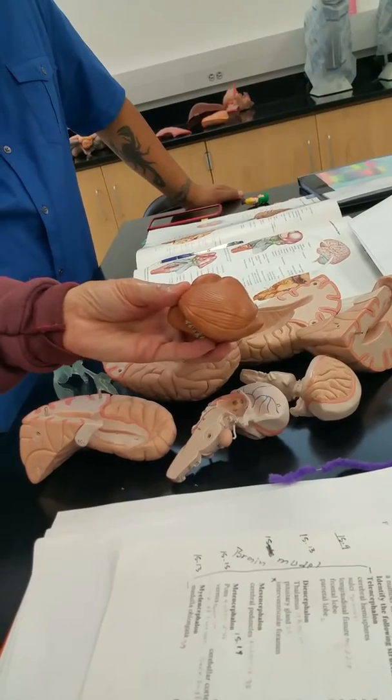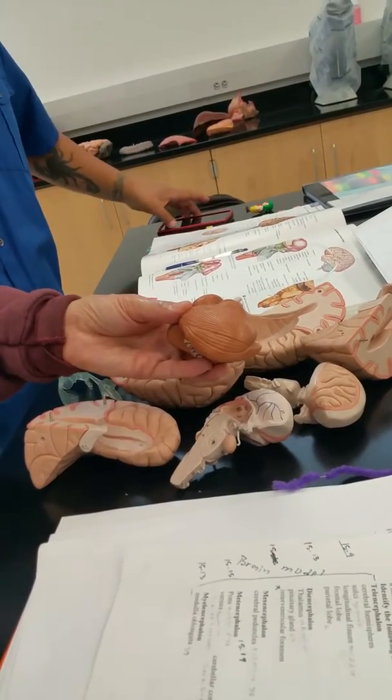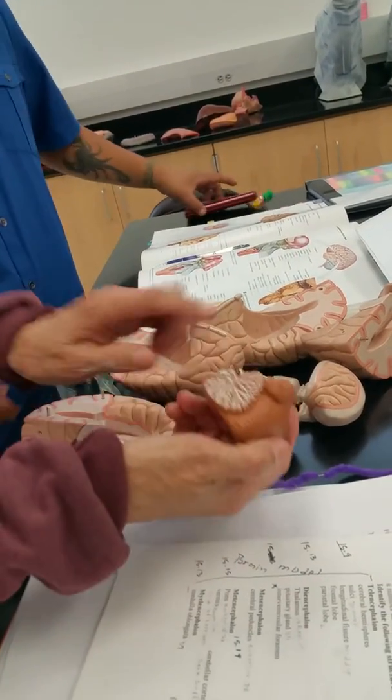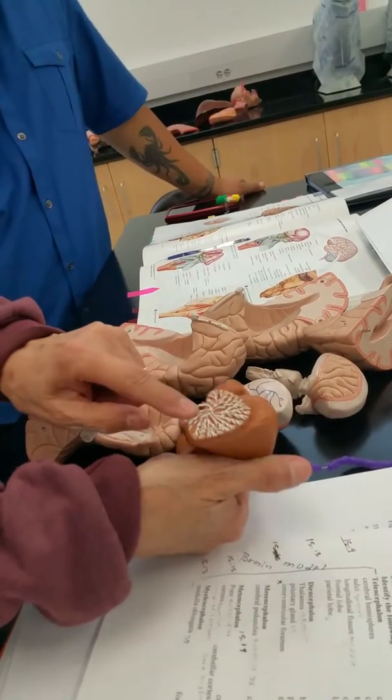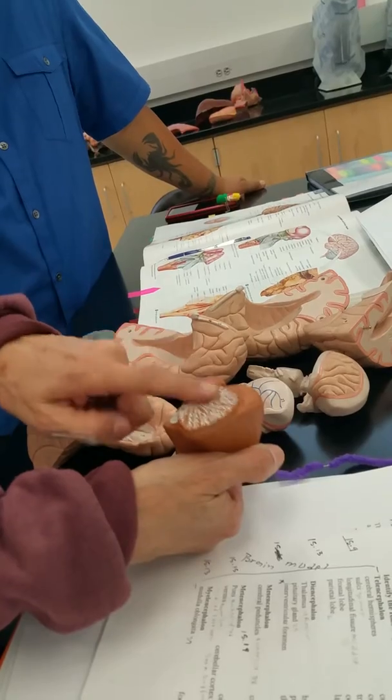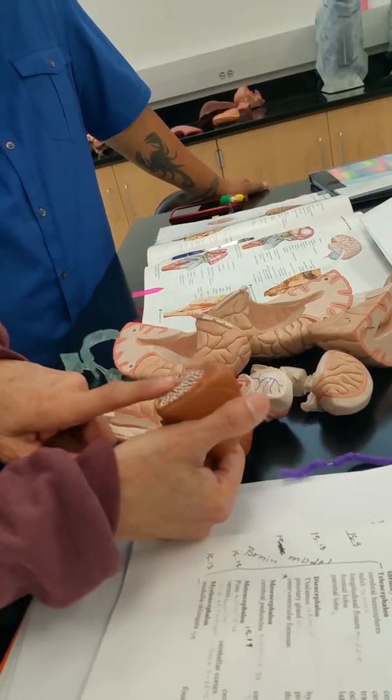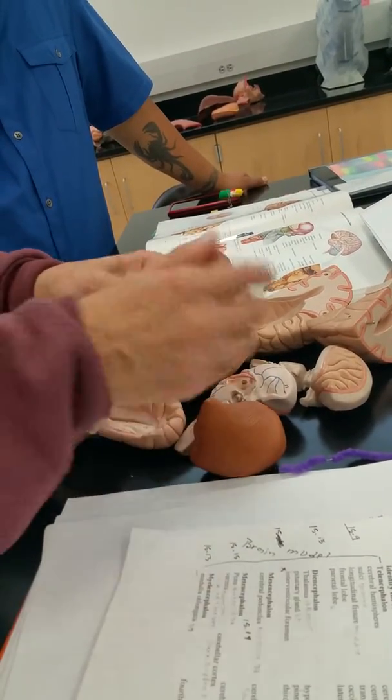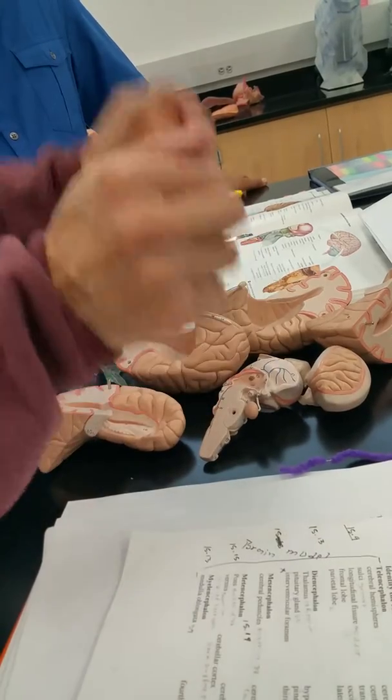Arbor vitae. That's the tree of life. So there's the tree of life. It's white matter, and it looks like a tree. It's the white matter of the cerebellum. And the cerebellar cortex is the outer part.